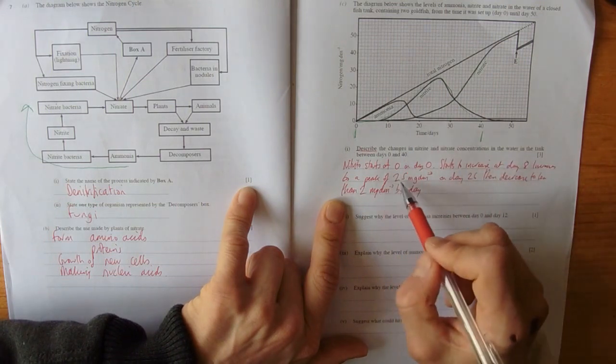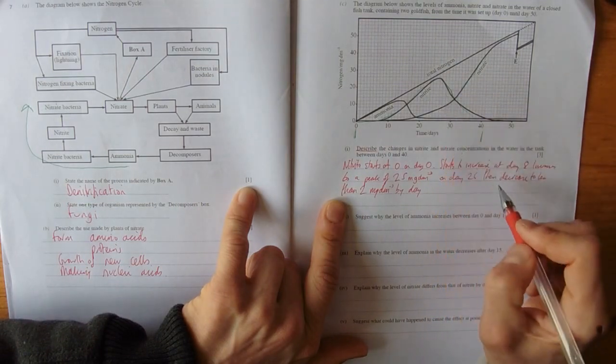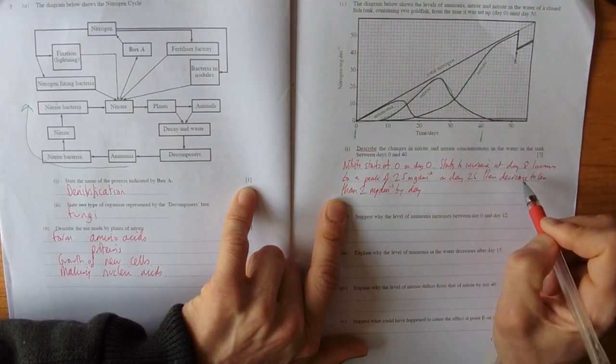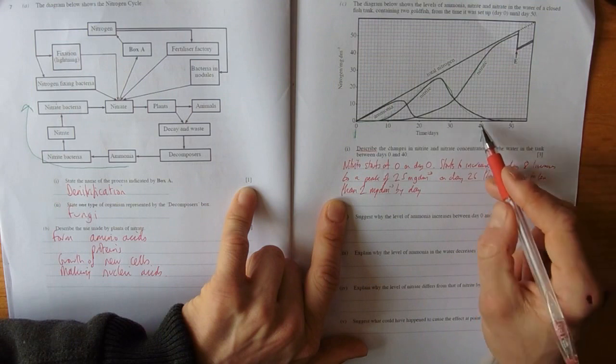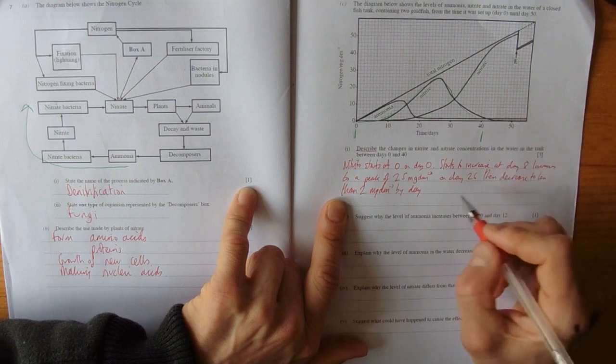Starting is day 8, peak of 25 on day 26, then decreases. By day 40, it's 2 by day 40.